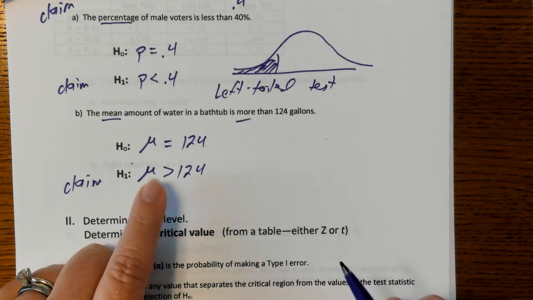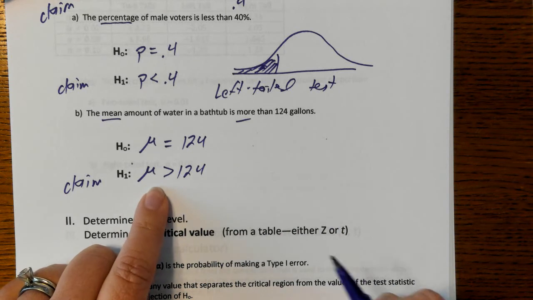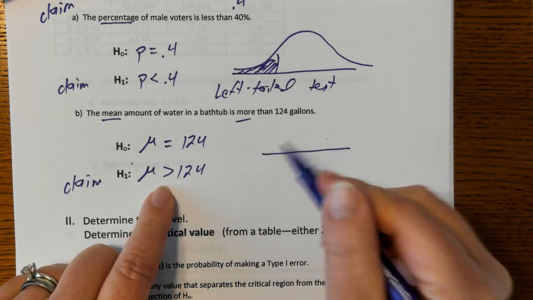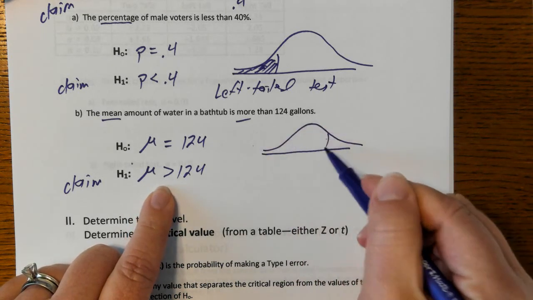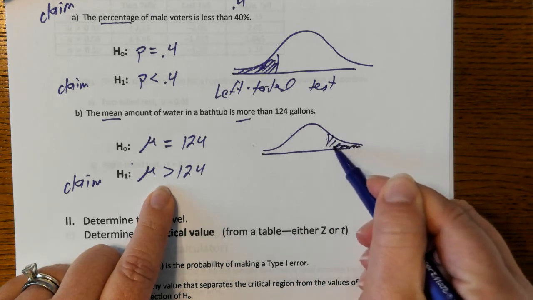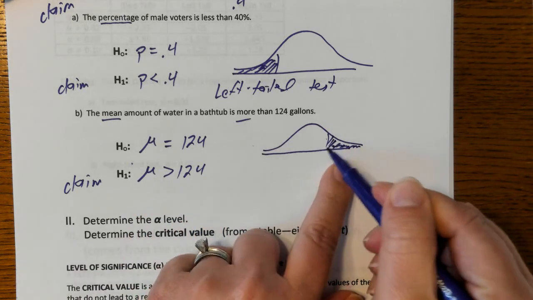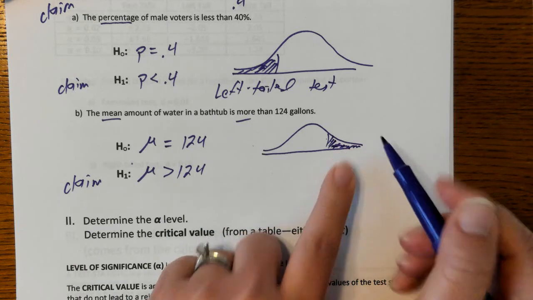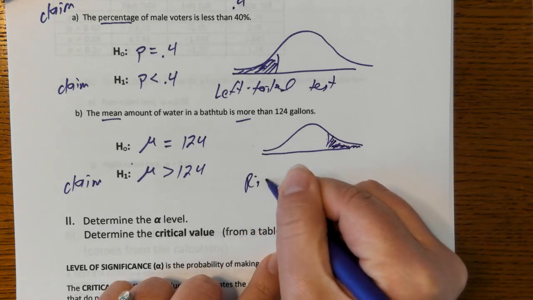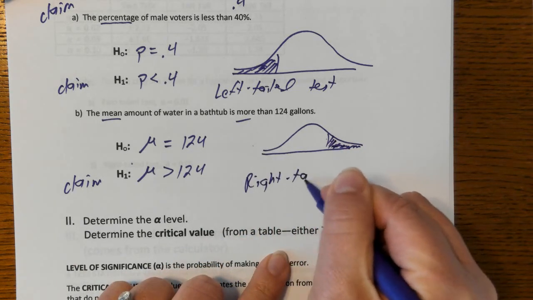So that is our claim. That is our alternative hypothesis. Because it says greater than, that means our tail will be on the right side. The tail is on the high end. The tail is a large number. So this is a right-tailed test.